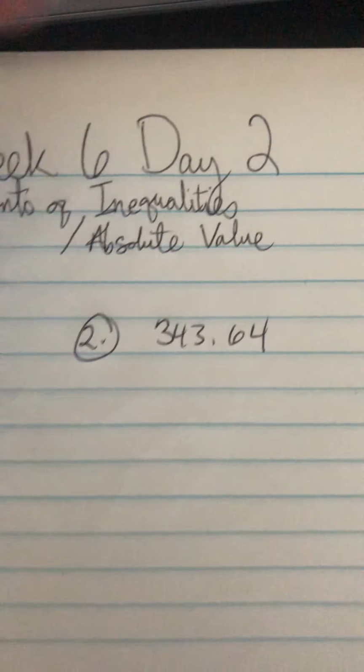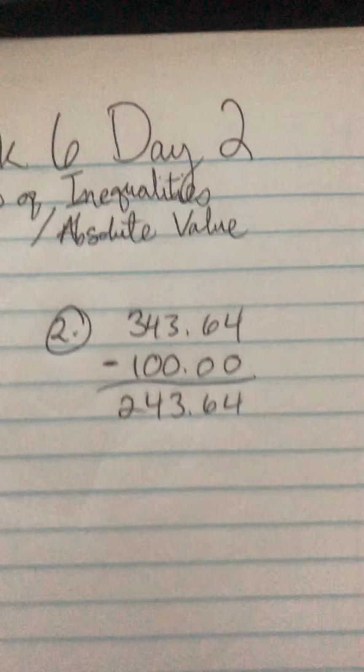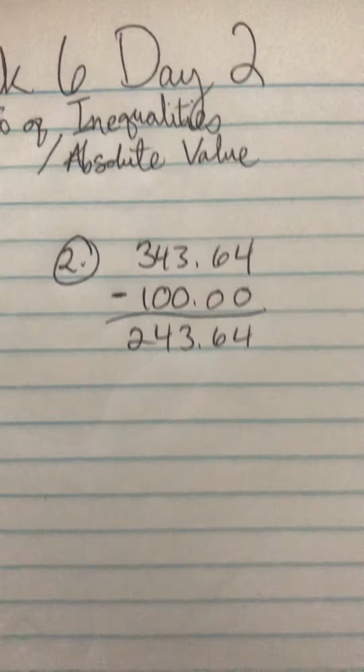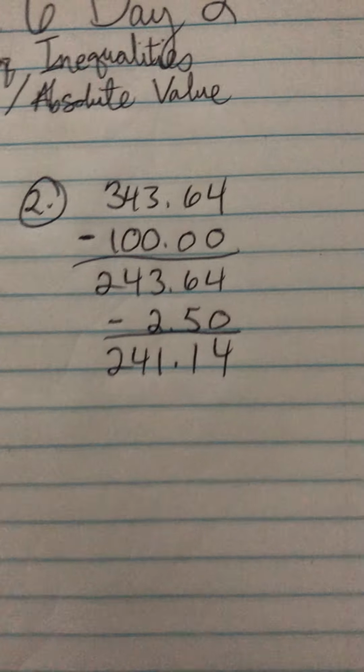She withdrew $100, so we know we have to subtract. So minus 100, that's going to be 243.64. That's what's left in her bank after she did the withdrawal. And then it said she got a $2.50 charge. So they're taking $2.50 from her. So now she has $241.14.